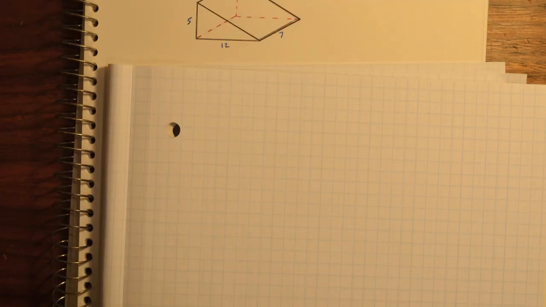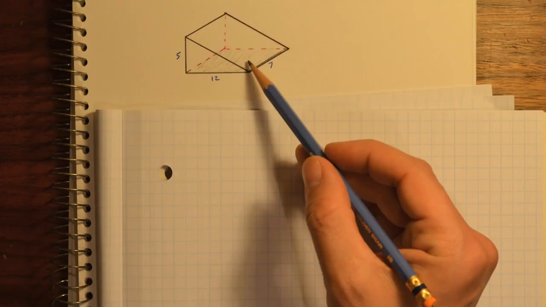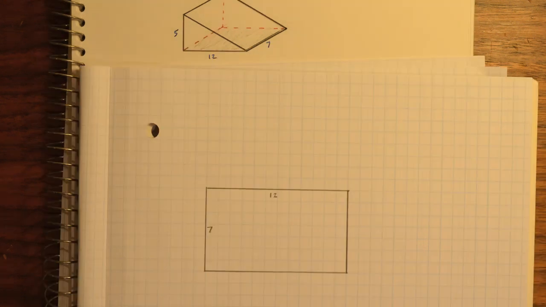So to draw the net, I'm going to use graph paper just because it's going to make the right angles a little bit easier. First, I'm going to take a look at the bottom rectangle, that 12 by 7 rectangle. So that is sort of the foundation of this net.